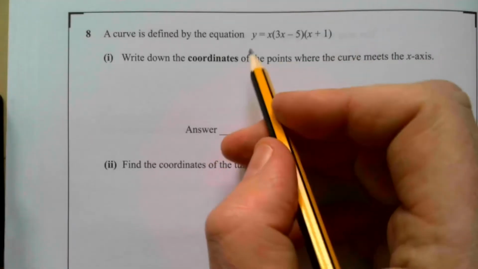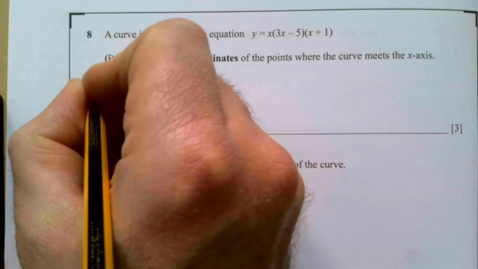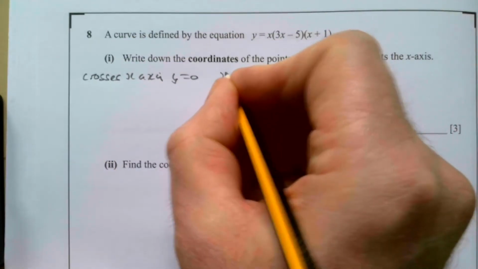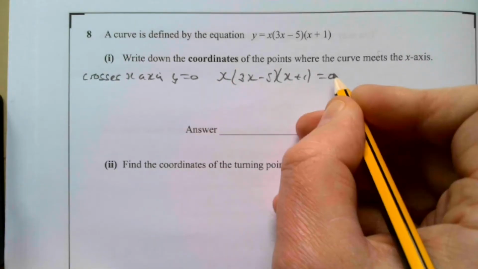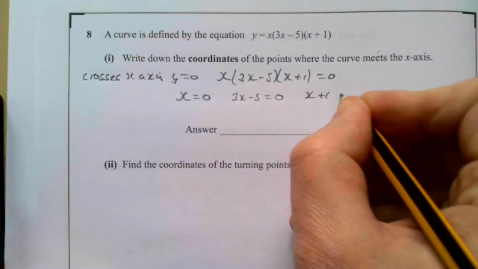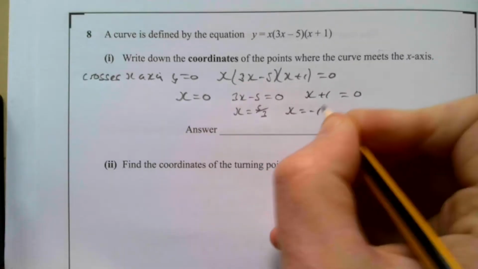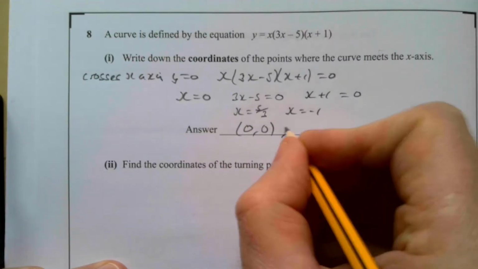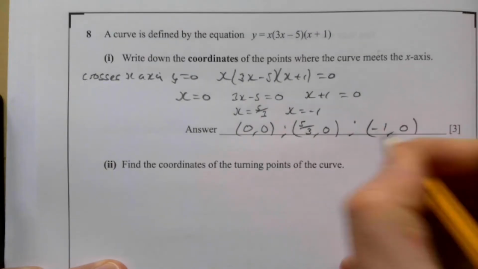This is question 8. A curve is defined by the equation y equals x upon 3x minus 5 upon x plus 1. Write down the coordinates of the point where the curve meets the x-axis. So it crosses, I think I said y, I meant x, x-axis whenever y equals 0. That means x upon 3x minus 5 upon x plus 1 equals 0. This is already factorized for us. That means either x is 0, 3x minus 5 is 0, or x plus 1 is 0. That means that x then is 5 over 3, or then x is minus 1. So my coordinates, what they've asked for, then are going to be 0, 0, 5 over 3 and 0, and minus 1, 0.